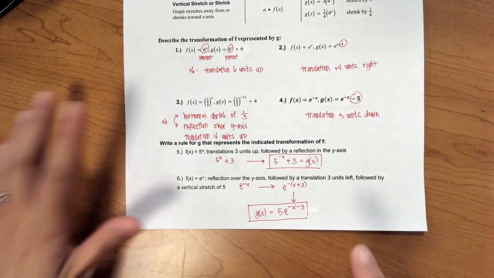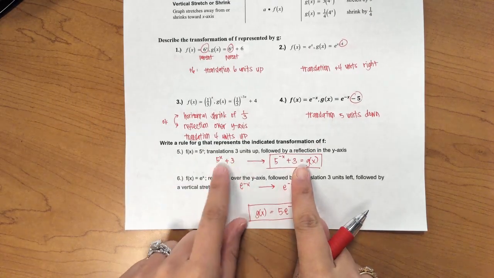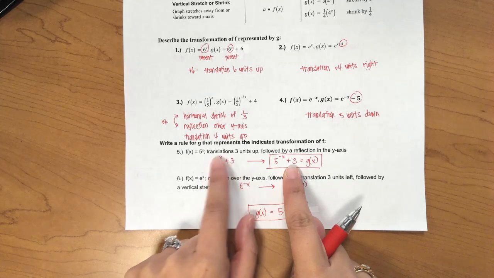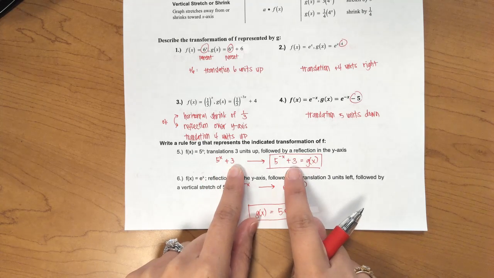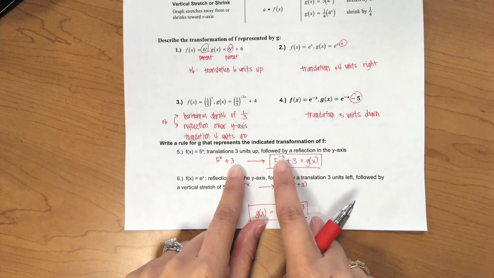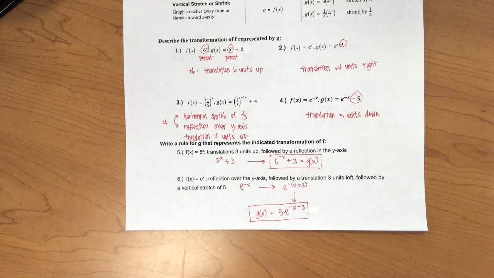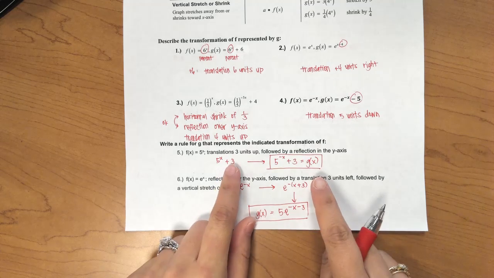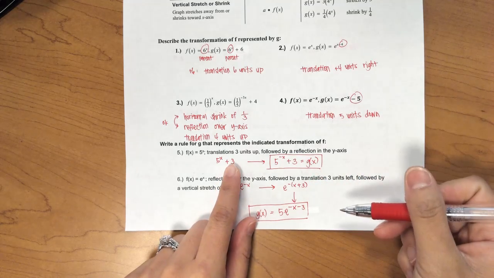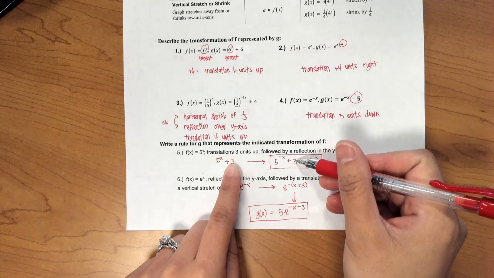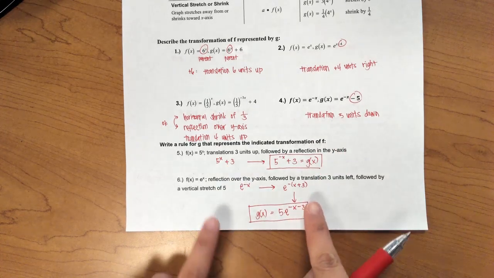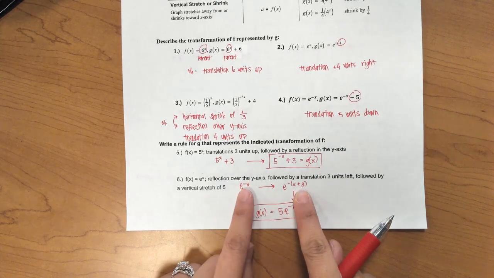When I write it out one by one, I take the 3 units up, and then I write in the reflection in the y-axis, which is that negative. If it was a reflection in the x-axis, that would change things, and this positive 3 would flip over the x-axis and become a -3. In this case, when we reflect over the y-axis, there's a negative.